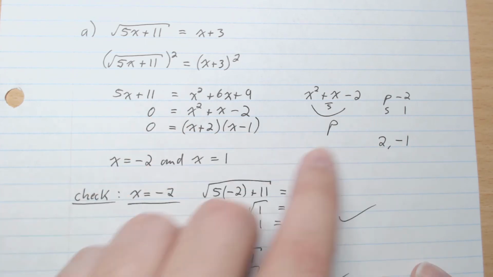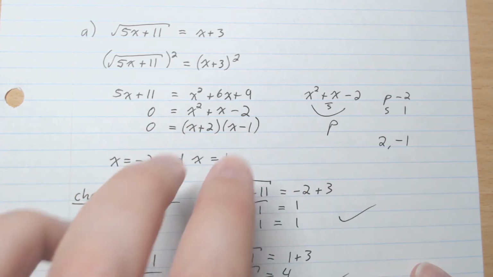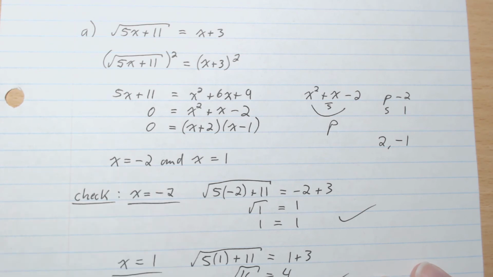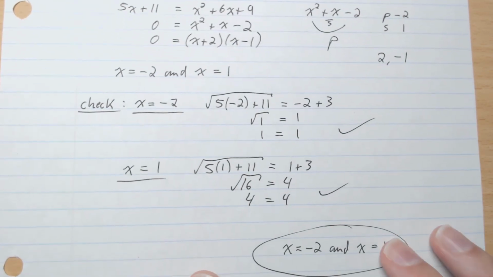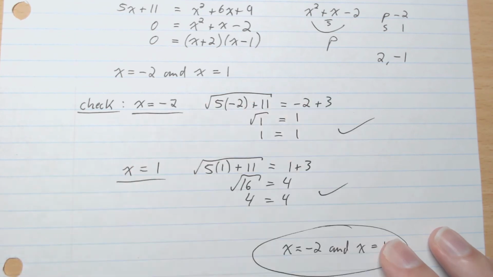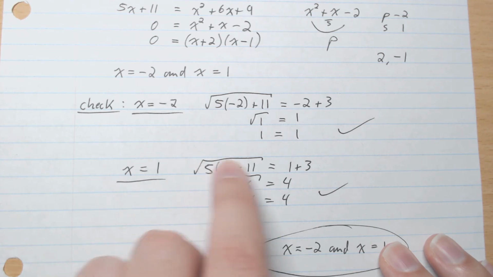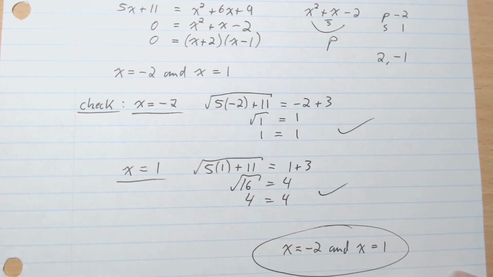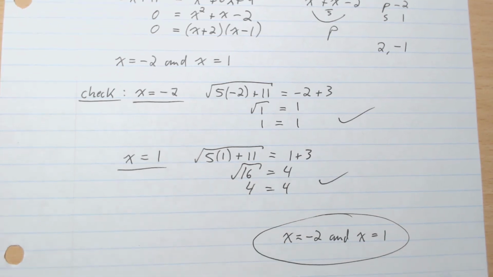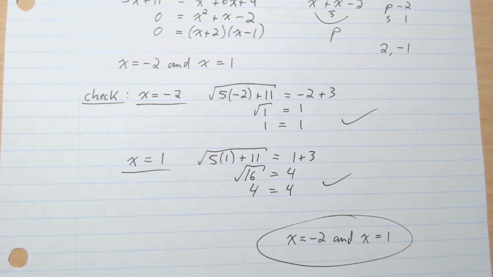Plug that in. x plus 2, x minus 1. What do you plug in to get 0? x equals negative 2 and x equals 1. We're going to check our answers. x equals negative 2, we plug it in. We get 1 equals 1, which is good. We plug in x equals 1. We get 4 equals 4, which is good. And so both numbers are solutions to the equation. Minus 2 and 1, like that.